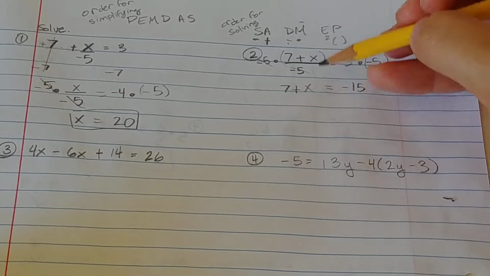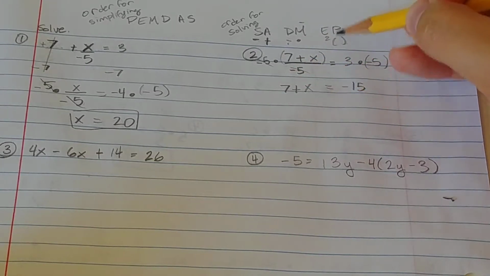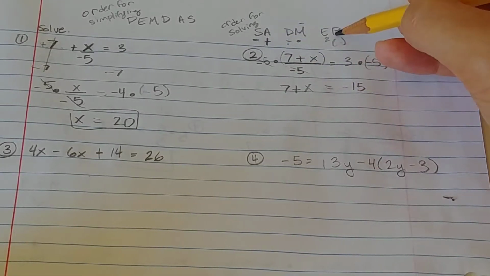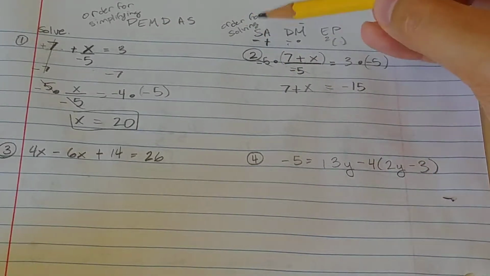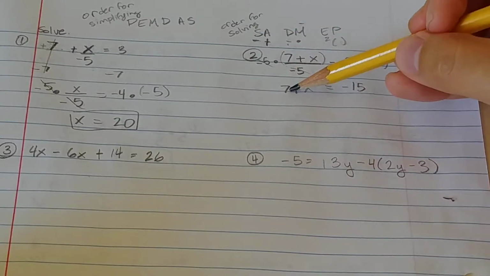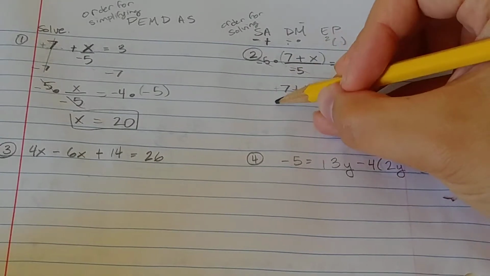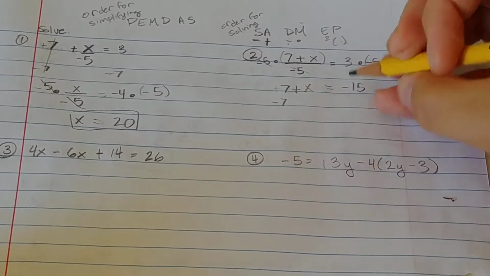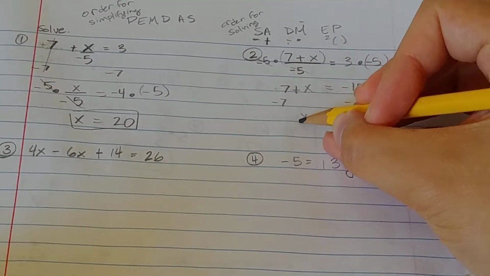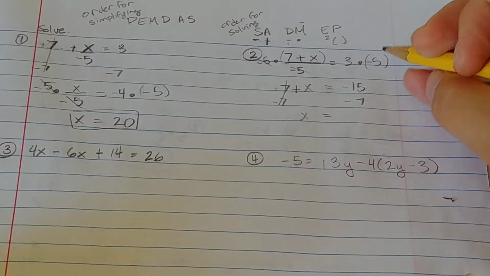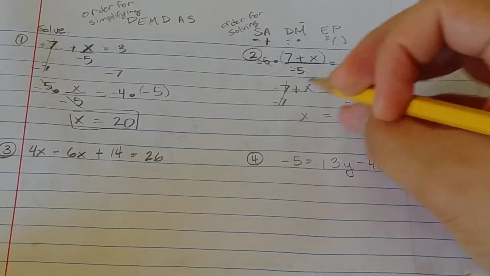And now, ta-da! Now we're back to the parentheses. So I just took away those parentheses. Now you want to go back, just like when we do PEMDAS, you want to go back to the beginning. So do the subtracting and adding first. How do you get rid of that plus 7? The opposite of adding 7 is subtracting 7. So subtract 7 on the left side and subtract 7 on the right side. These cancel out, and x equals negative 15 minus 7, which is negative 22.